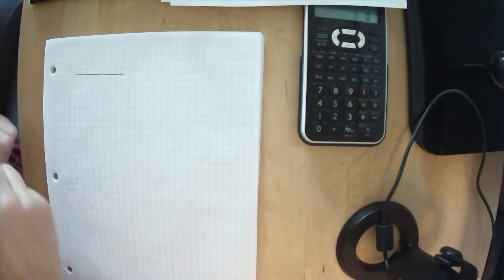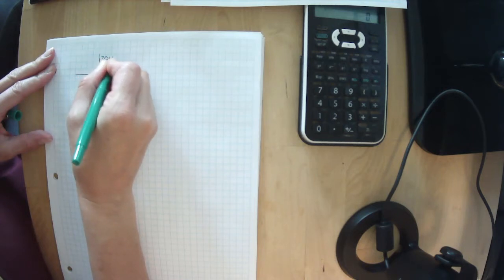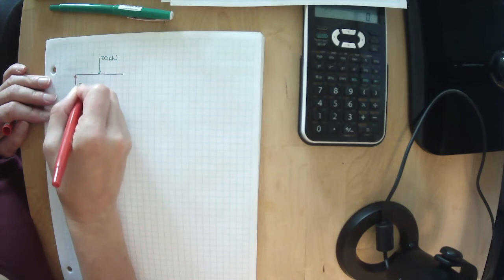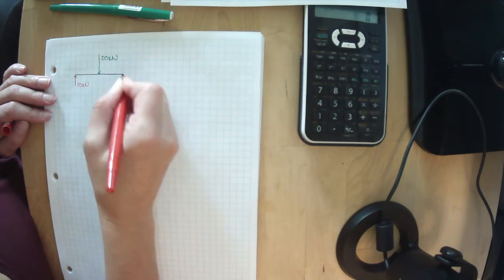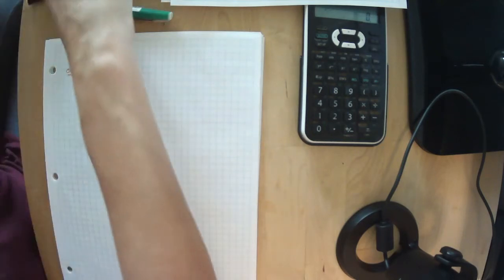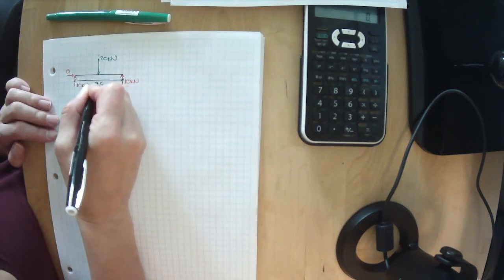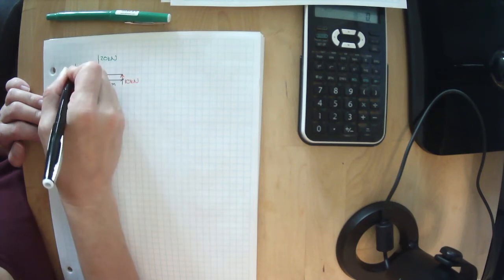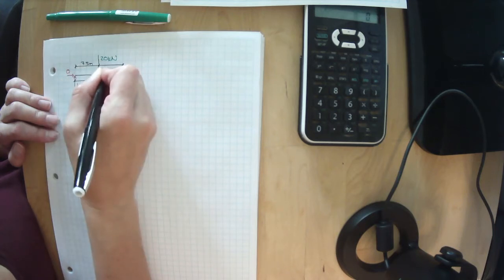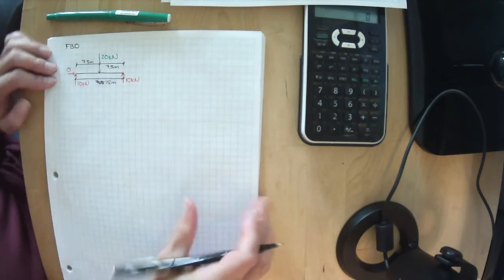So I'm going to just redraw my free body diagram here. This is 20 kilonewtons. This was 10 kilonewtons, and this was 10 kilonewtons, and that was 0. And this distance was 15 meters, and that was 7.5 meters and 7.5 meters. So here's our free body diagram again.